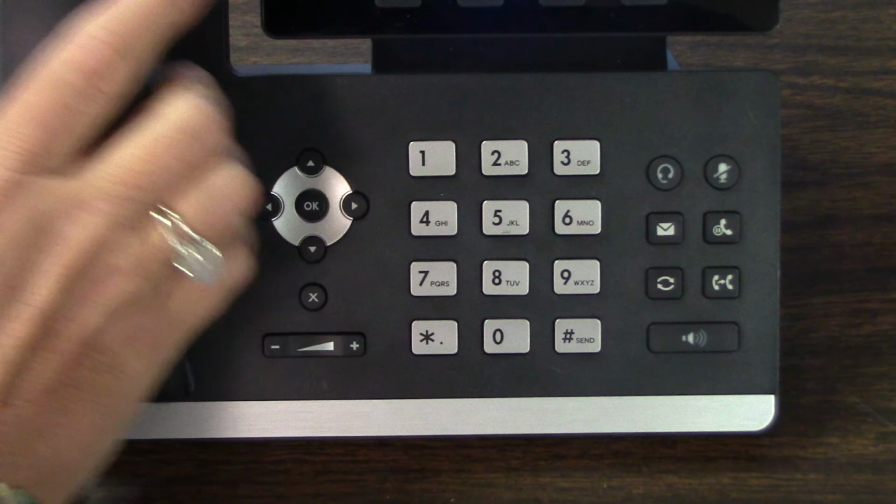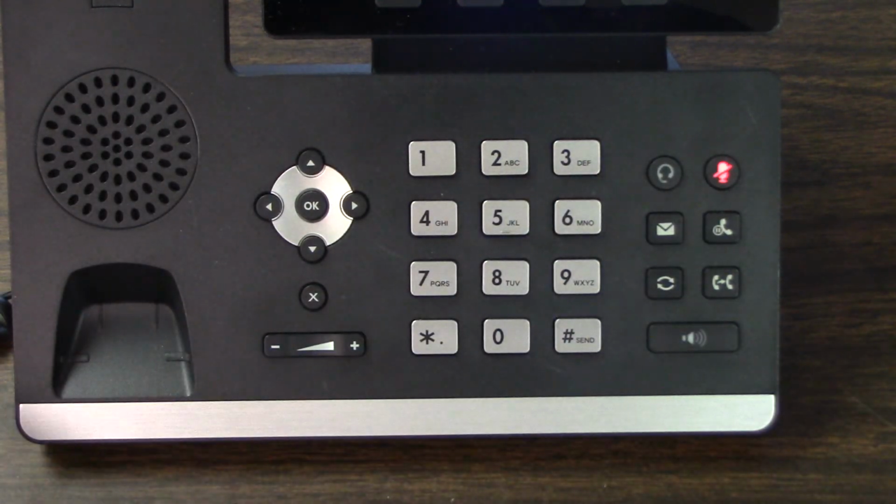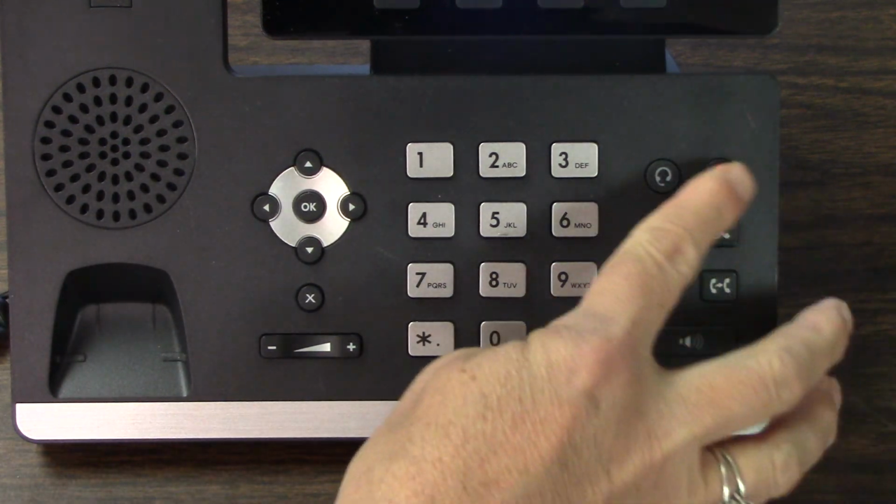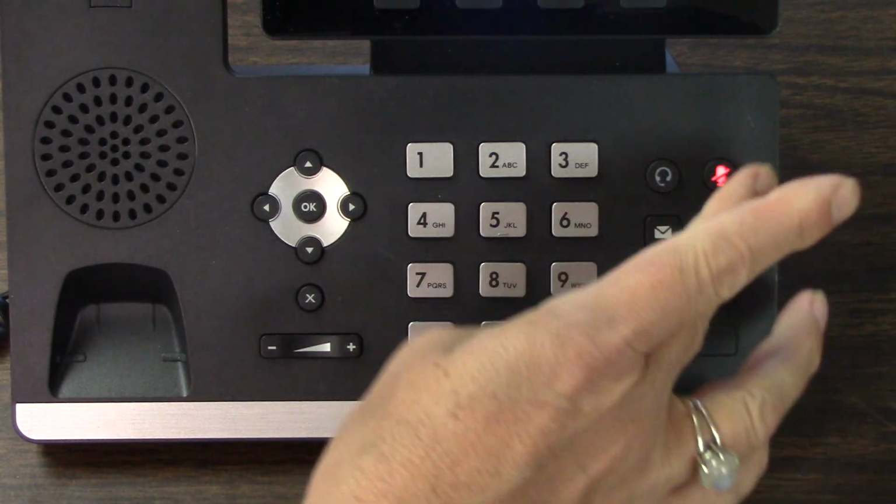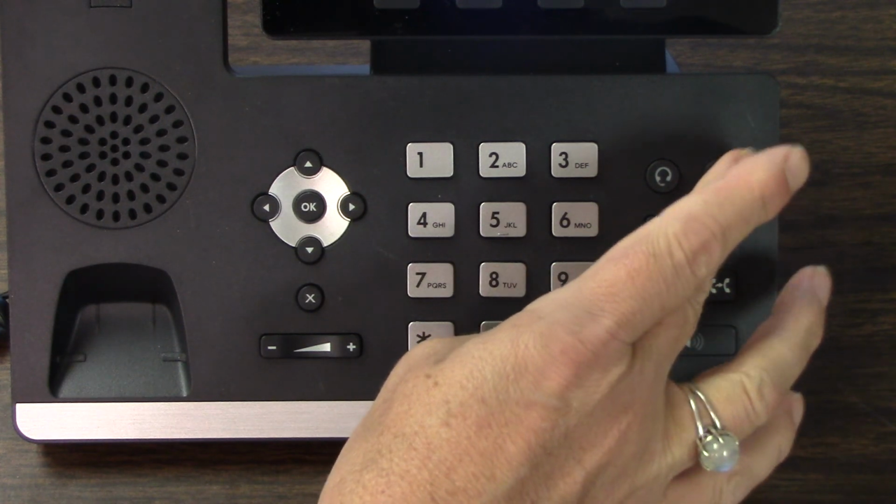The mute key is over here. When you press it to turn it on during a live call, you will have the light turn on. Just be careful when you're using it. If you're going to have a sensitive conversation, put your call on hold or end the call.